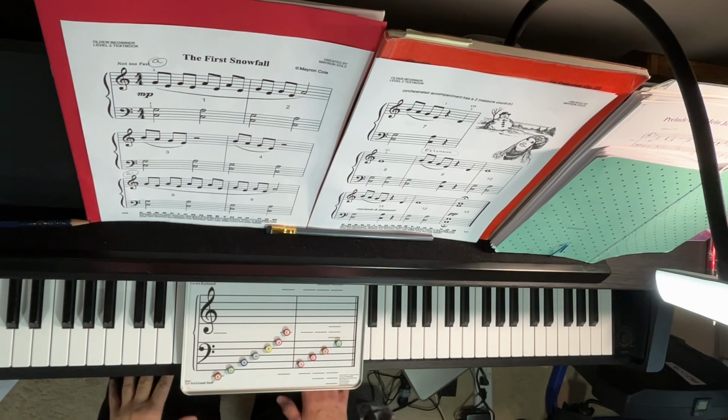In today's video we will go over pages 100 to 101 of Mayron Cole's Older Beginner Level 2 textbook, and I'm going to do something a little bit extra at the end. I realized in the second to last video that there is a little exercise that you could actually modify if you wanted to start doing some of your own improvisation, start developing some skills in improvisation. So I'll put that in at the end of this video.